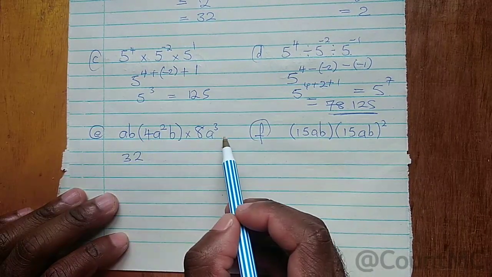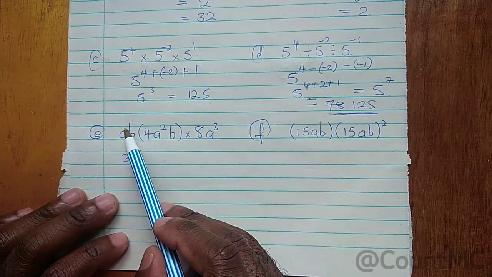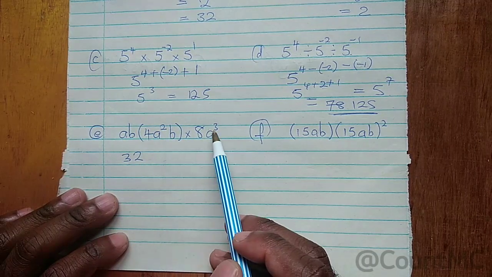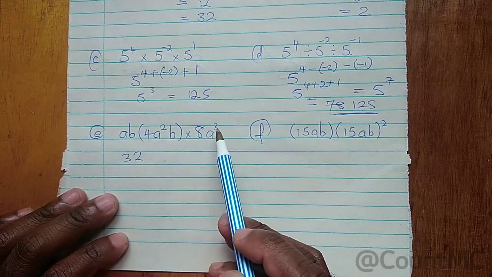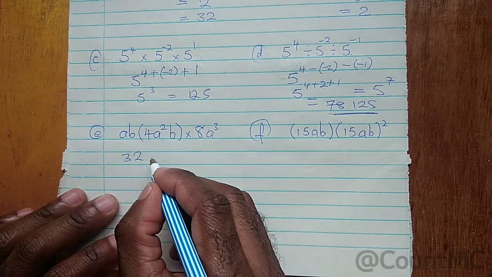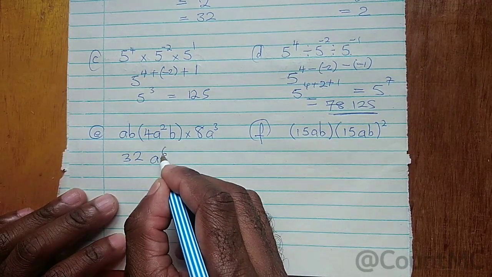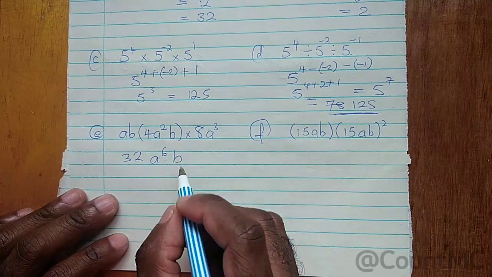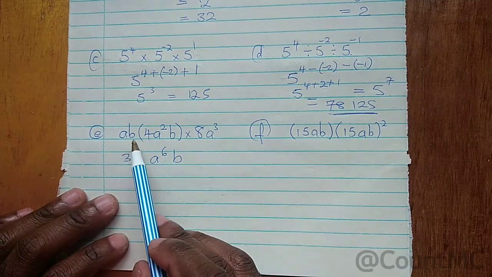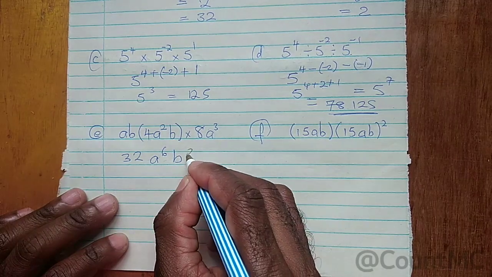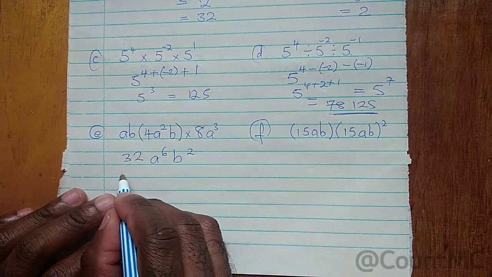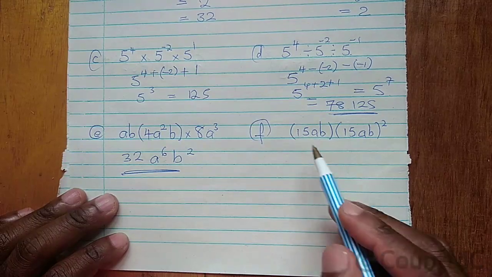A times A times A. There is a power 1 here. 1 plus 2 plus 3, because they are multiplying. The 1 plus 2, that's 3, plus 3, that's 6. B is also multiplying. B to the power 1, B to the power 1. So it's 1 plus 1 is 2. So this is your answer.